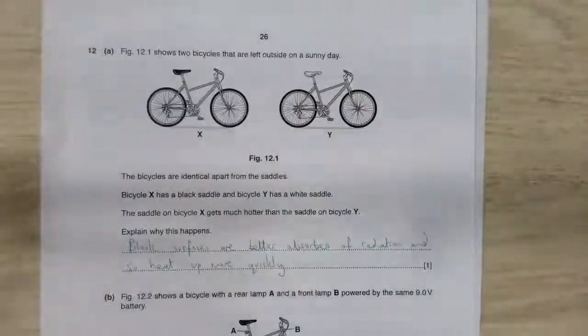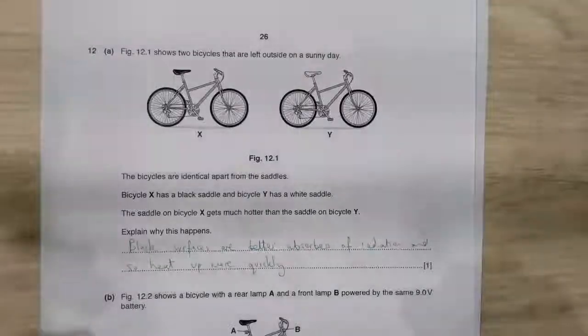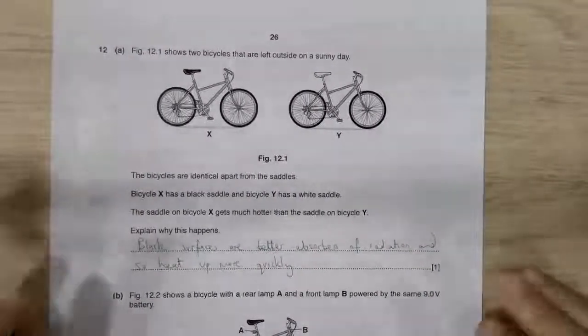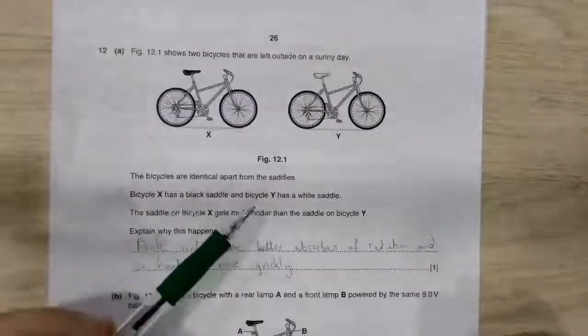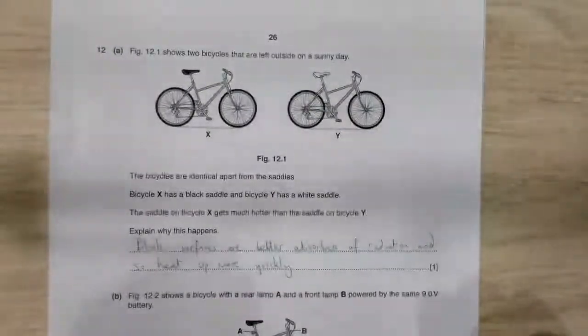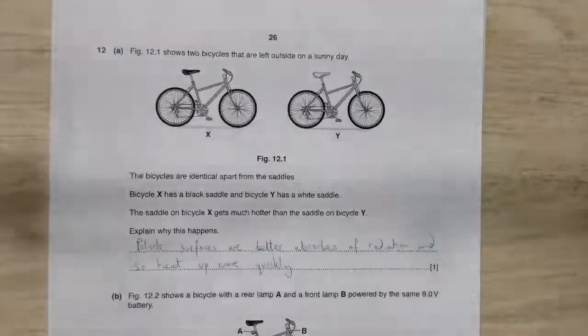Okay, we're on our bike for the last question, which is 0654 paper 41 from summer 2018. Okay, we've got a bike. This may be something you've experienced yourself. The bicycle X has a black saddle, bicycle Y has a white saddle. The saddle on bicycle X gets much hotter than the saddle on bicycle Y.